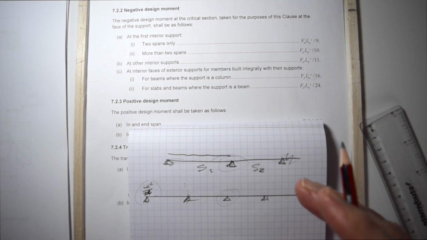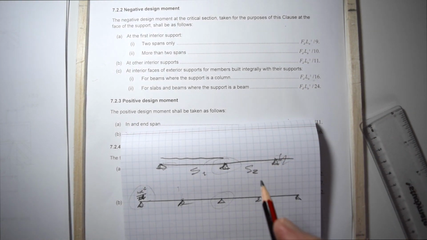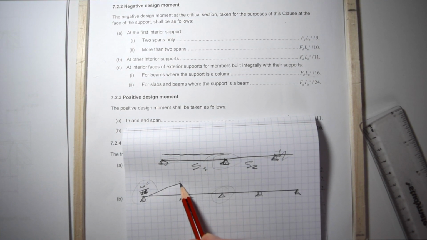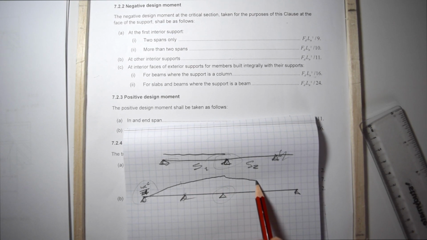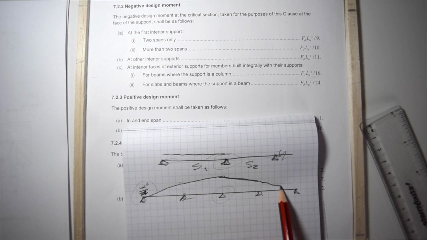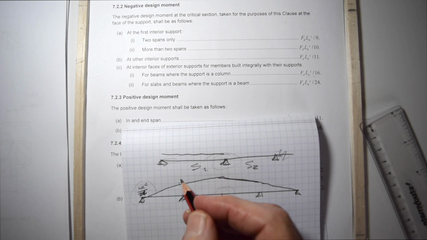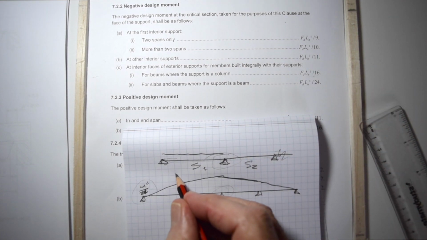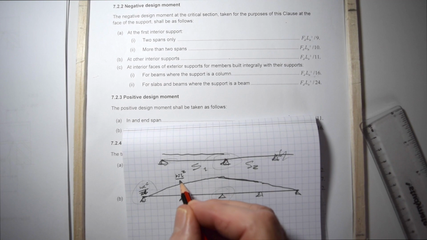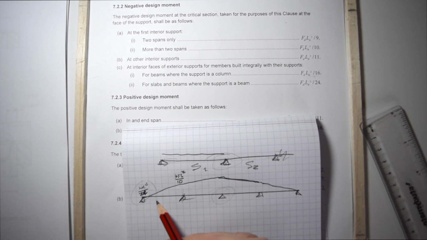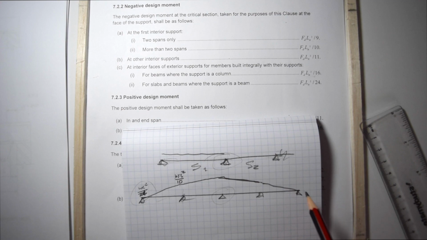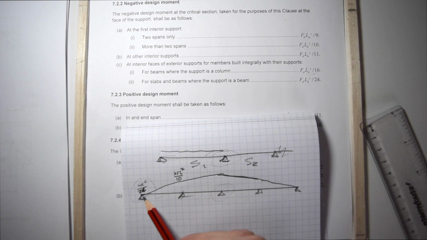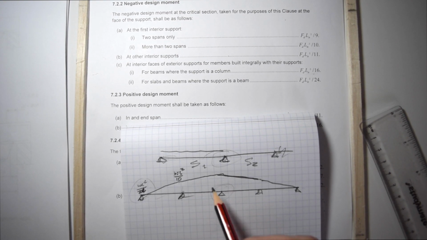Now those are the negative moments, so I'll just draw those in. I've assumed that it's nothing there. It's that there, a bit higher there. It goes back because it's symmetrical. It goes to there, and then back down to there. So this here, at the first interior support, more than 2 spans, WL squared over 10, where W is the load per unit length for 1 span of beam, not for the whole thing, just for 1 span, and the span is that dimension there, from there to there.